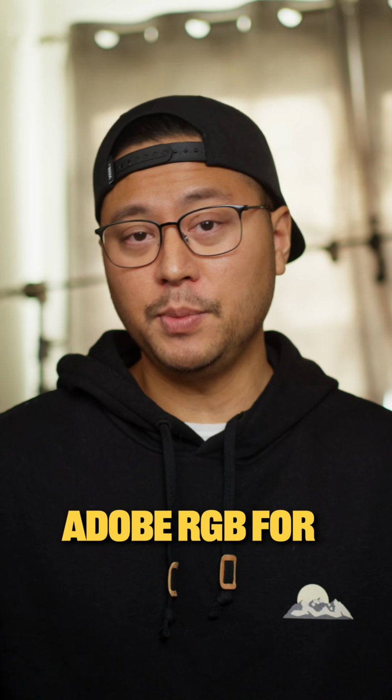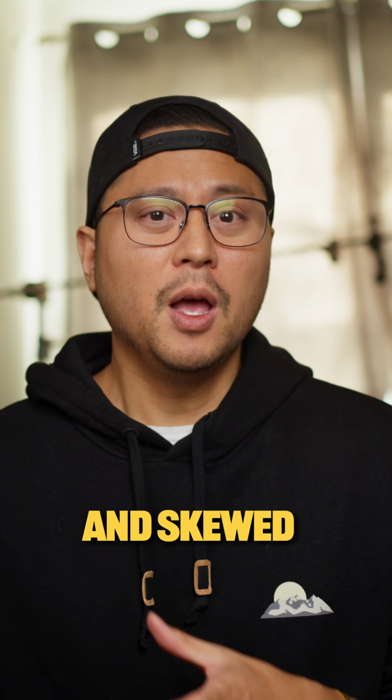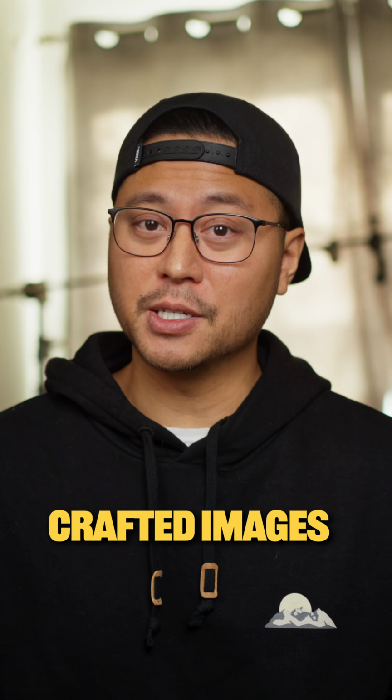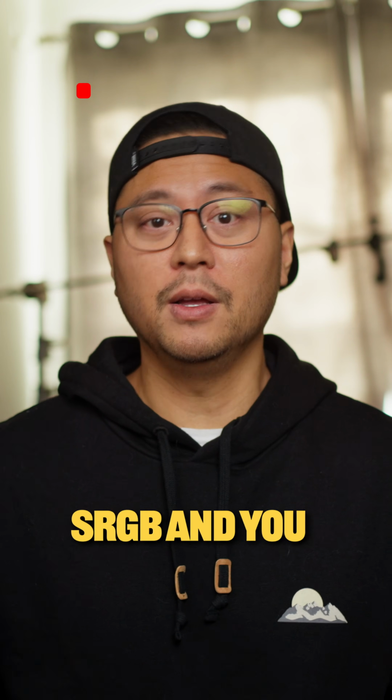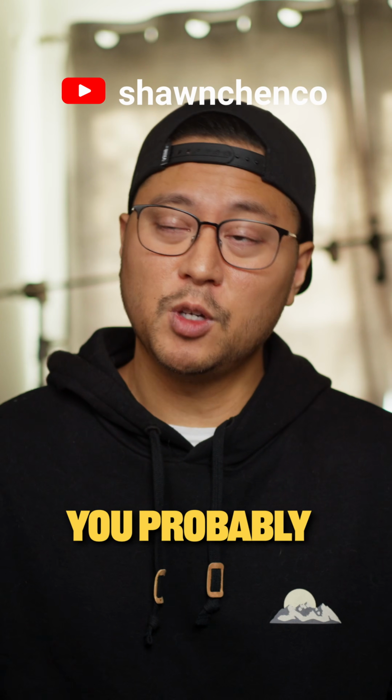If you use Adobe RGB for regular content, your colors could look a little weird and skewed, making your carefully crafted images look a little off. So when in doubt, stick to sRGB and you should be fine. If you didn't know what Adobe RGB was, you probably don't need it.